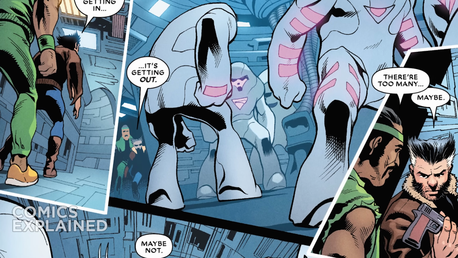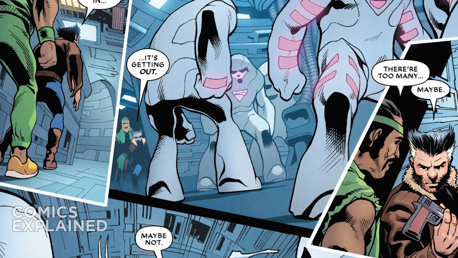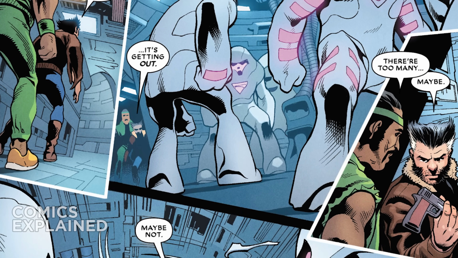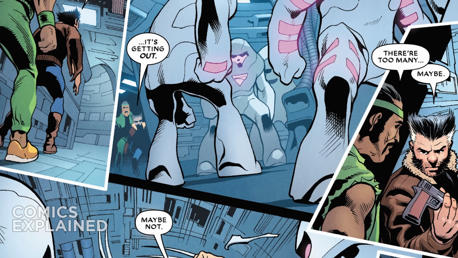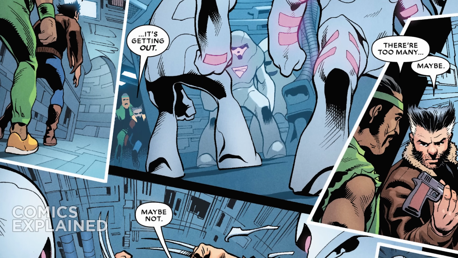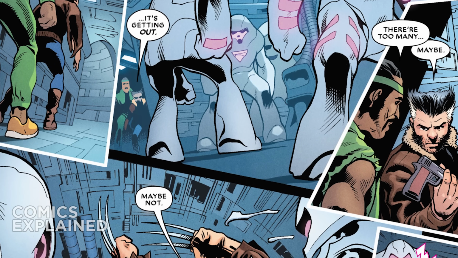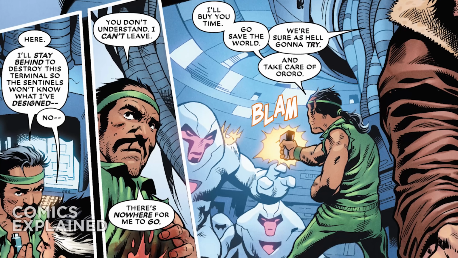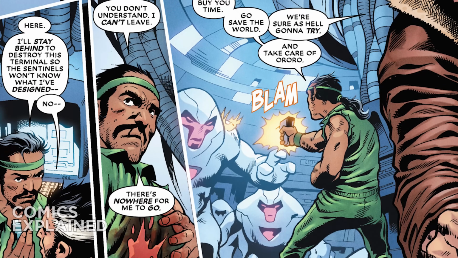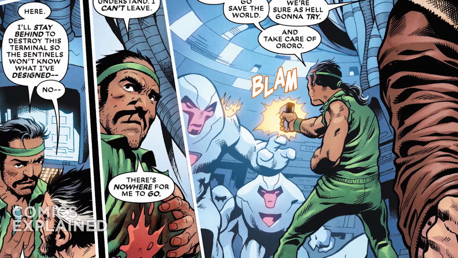Now, you would think a way in is a way out, but whatever means he used to get in here is seemingly not available to him as they're trying to leave. But the Nimrods immediately pick up on what these guys are doing, that they're here and they're trying to stage an escape. And because there's really no way out for both of them, Forge does the only thing he can do.